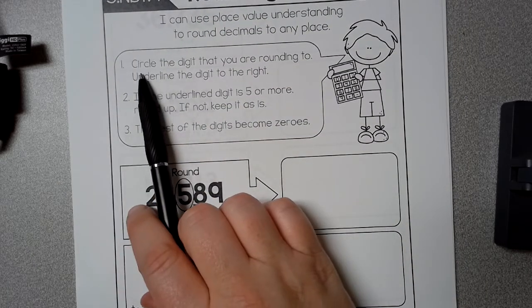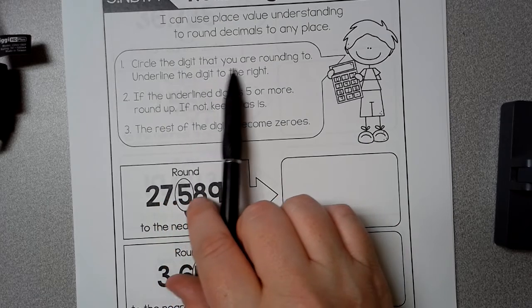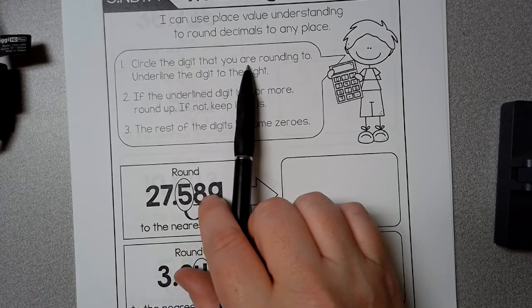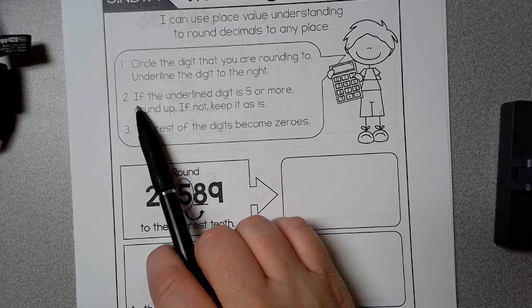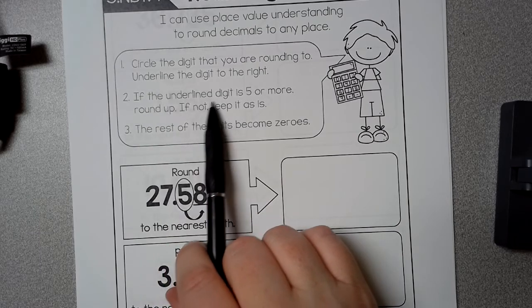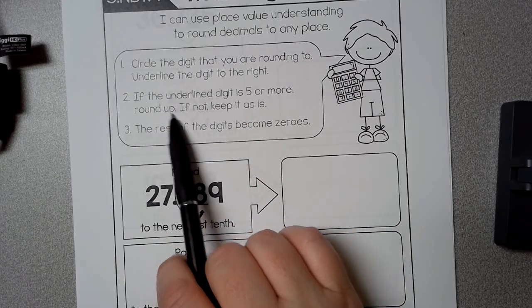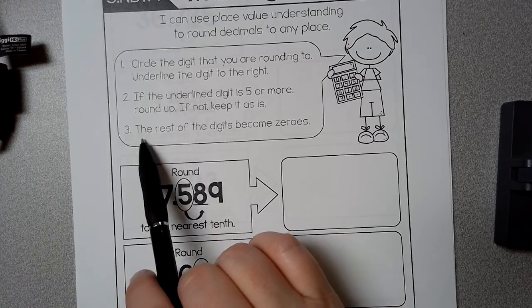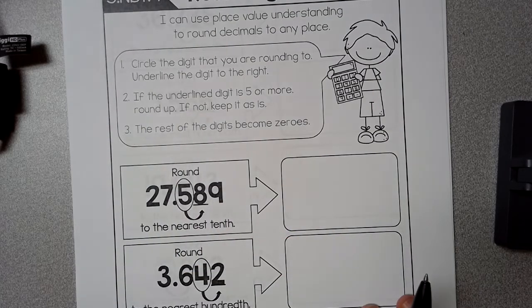Number one is you're going to circle the digit that you are rounding to. Underline the digit to the right. If the underlined digit is 5 or more, round up. If not, keep it the same. The rest of the digits become zeros.